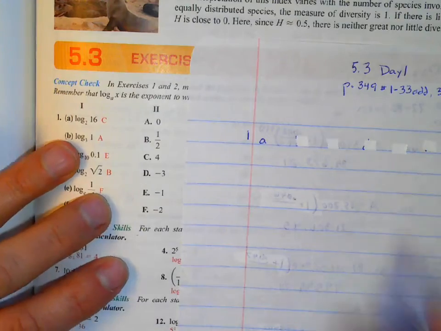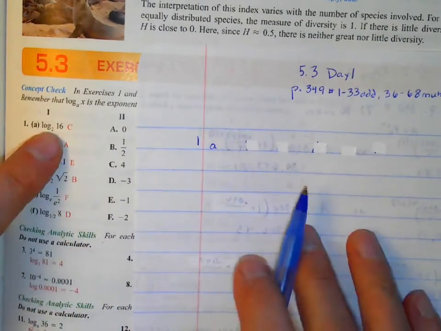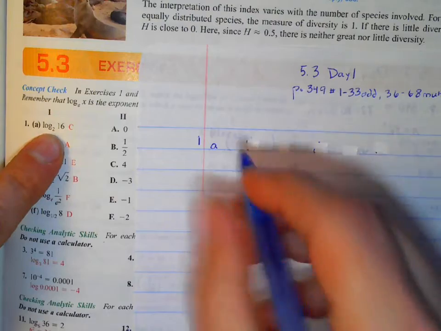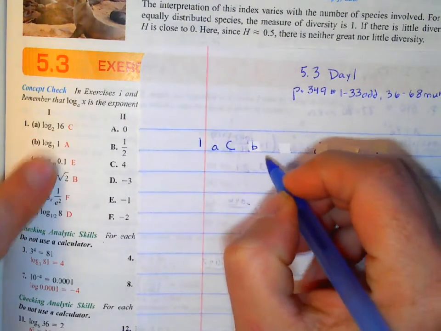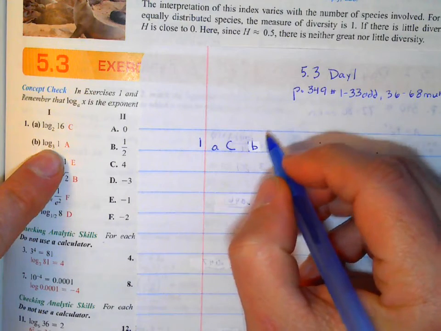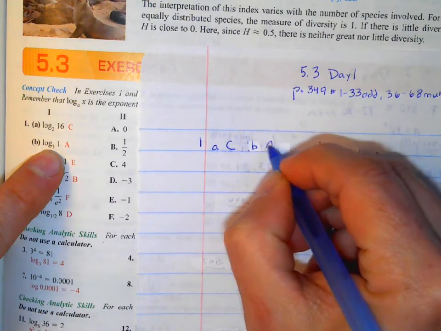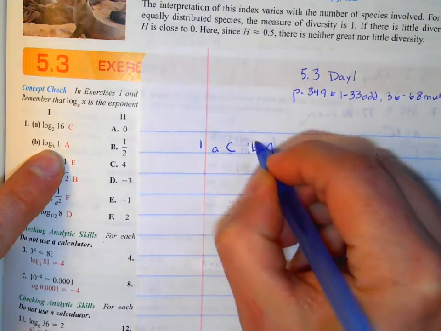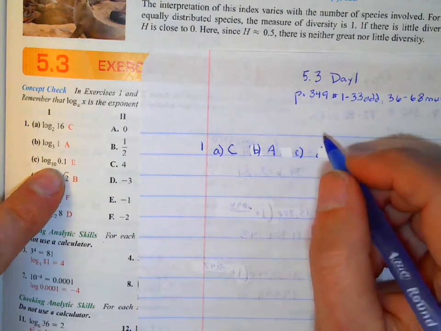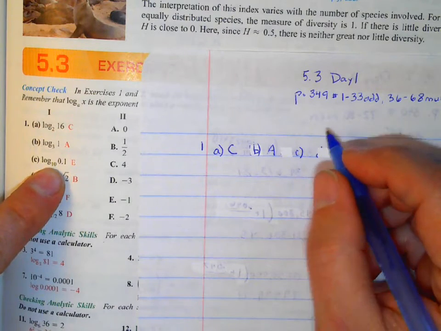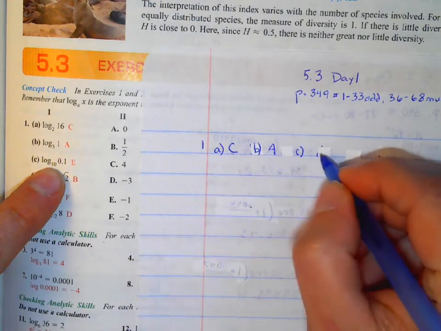Okay, so number one here, we have to think 2 to what power is equal to 16. 2 to the fourth is that. 3 to the what power is 1? Anything to the 0 power is 1, right? Okay, part C, 10 to the what power is equal to 0.1, or 1/10? This would be the -1, which would be E.